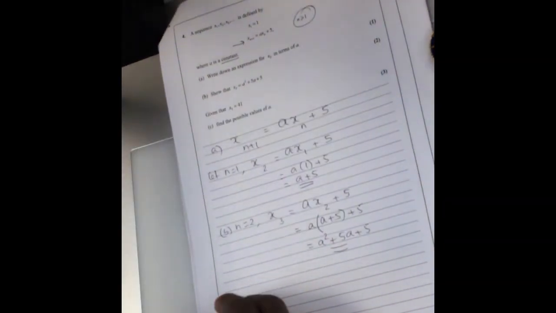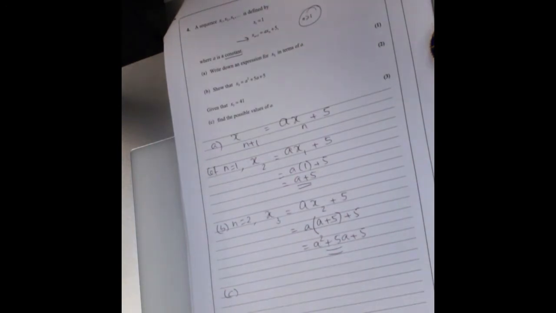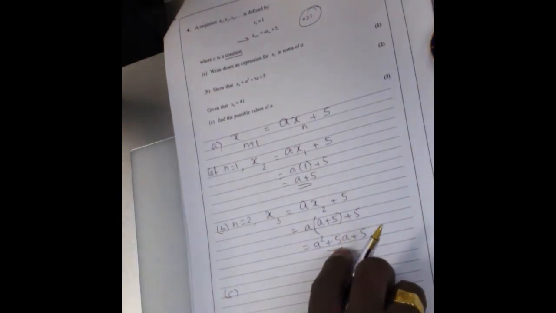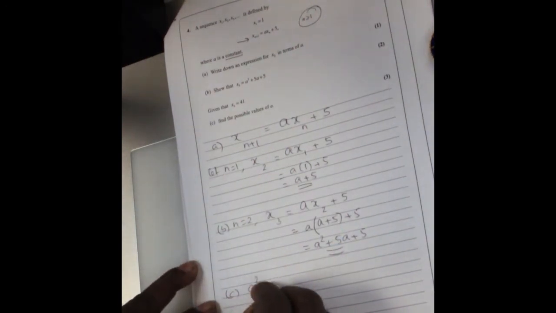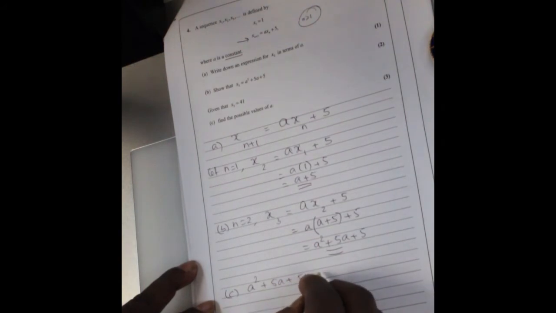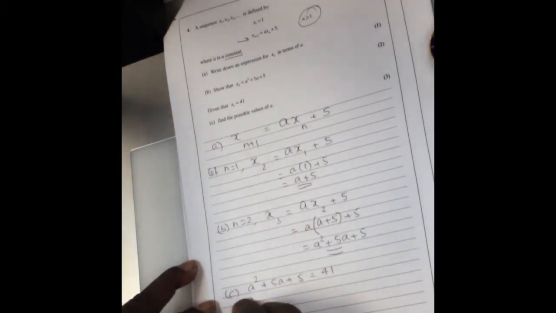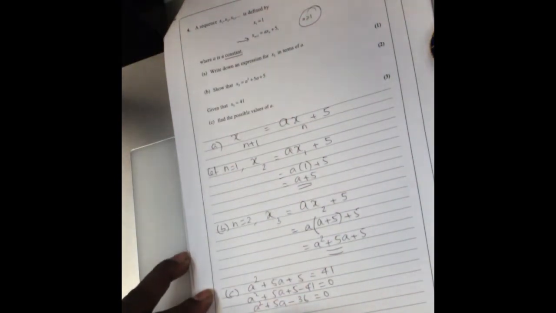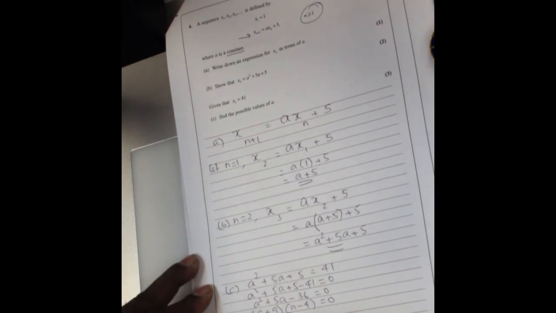And then part C. Part C they're asking, given that x3 equal to 41. My x3 in terms of a, I have a squared plus 5a plus 5 is equal to 41. I have to take 41 this side, and thus gives plus 5 minus 41 equal to 0. When you simplify, thus gives minus 36 is equal to 0. Now I can factorize, thus comes a plus 9 and then a minus 4 equal to 0. I got the two answers, a is minus 9 and a is 4.